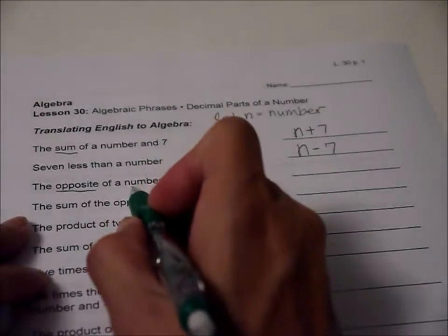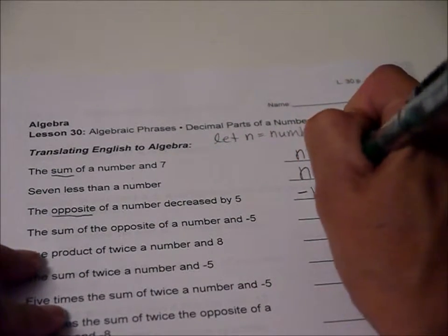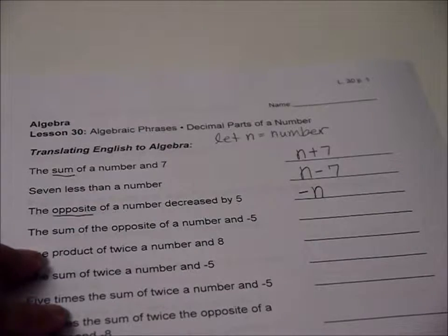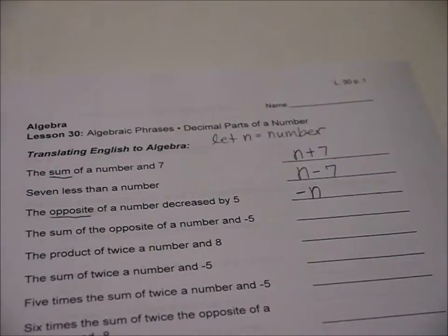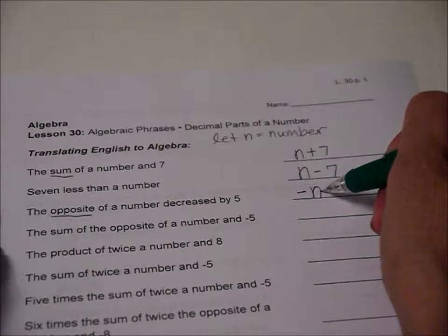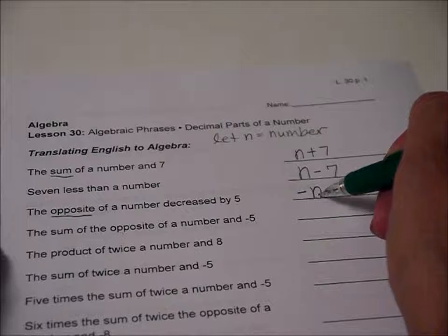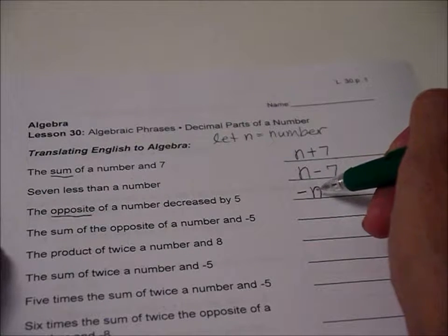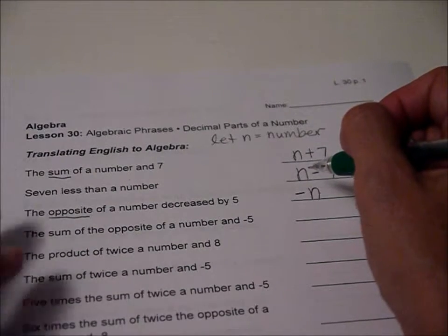The opposite of a number decreased by 5. The opposite of a number would be negative n, negative that number. Does it mean that number is going to be negative? No, because what if the number itself was negative? If it was negative 6, the opposite of negative 6 would turn this into a positive 6. It would be negative, negative.